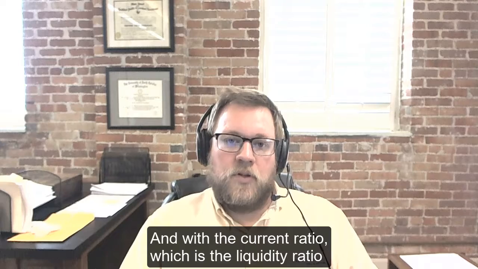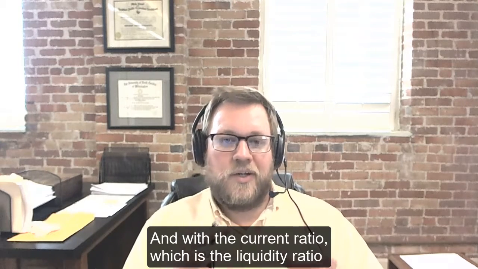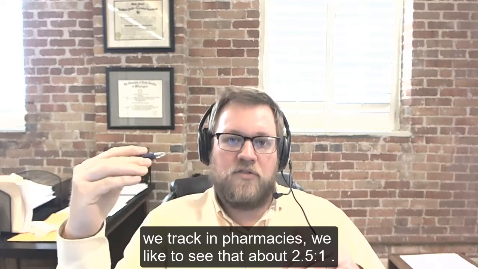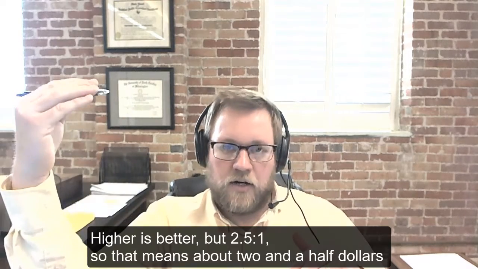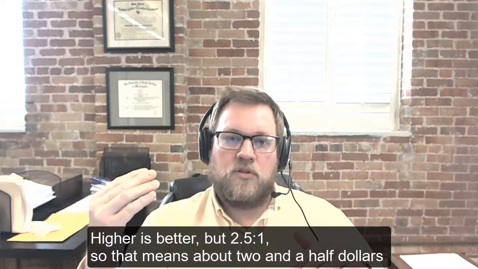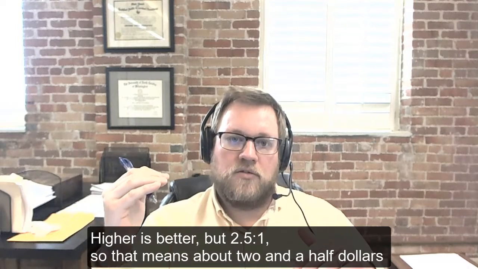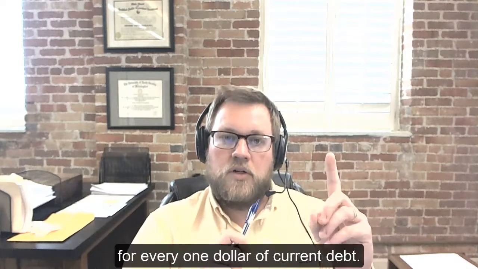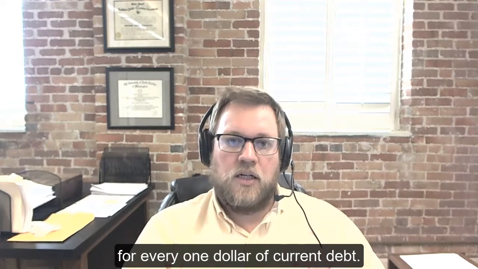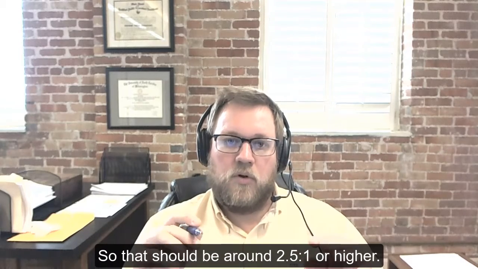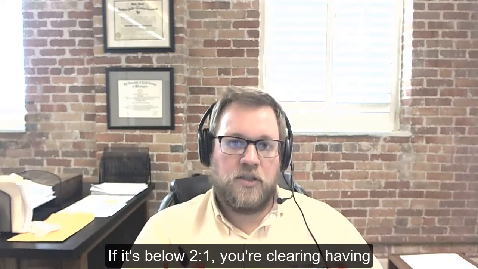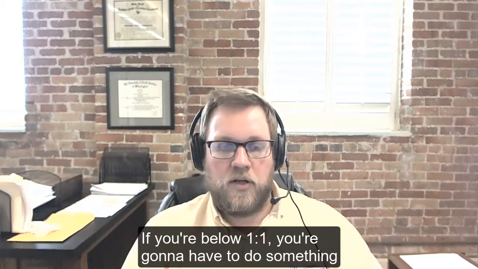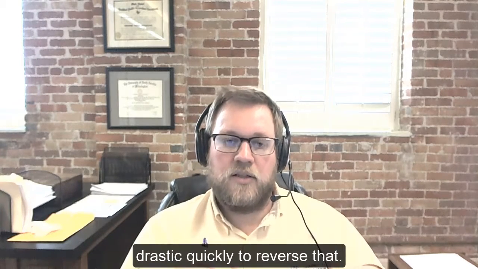And with the current ratio, which is the liquidity ratio we track in pharmacies, we'd like to see that about 2.5 to 1. Higher is better, but 2.5 to 1, so that means about $2.50 of current assets, including cash, receivables, inventory, for every $1 of current debt. So that should be around 2.5 to 1 or higher. If it's below 2 to 1, you're clearly having some liquidity troubles. If you're below 1 to 1, you're going to have to do something drastic quickly to reverse that.